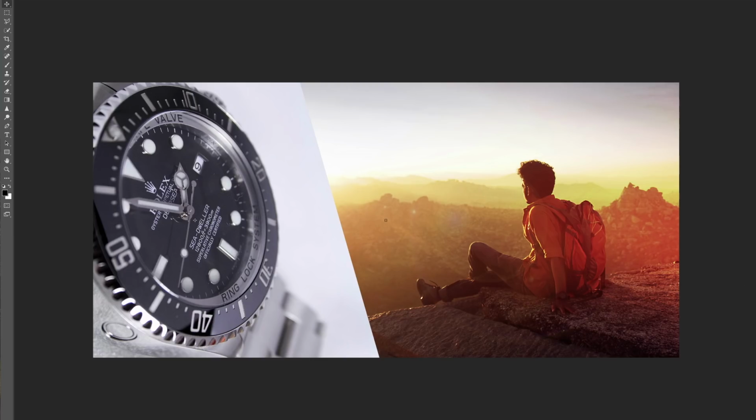So I'm going to come over here and click on the layer mask like that. And then I'm going to select my brush tool. So with black as my foreground color, I'm just going to start painting on the watch, especially on the line, because we want that line to disappear and blend into the image. Okay, so that looks great. I'm really happy with that.